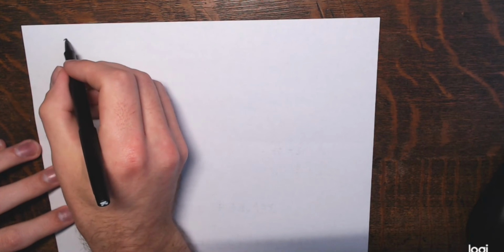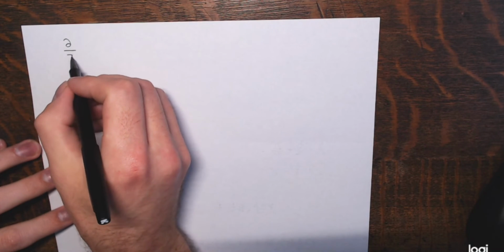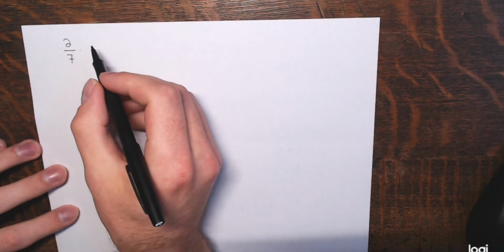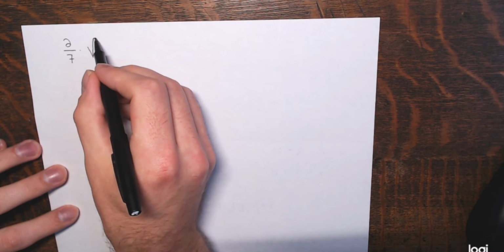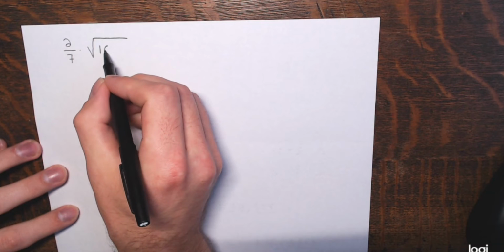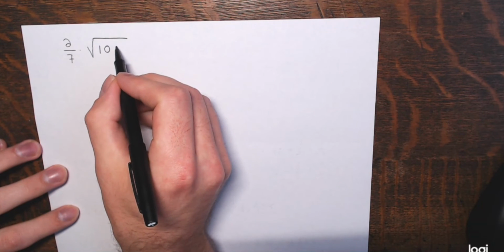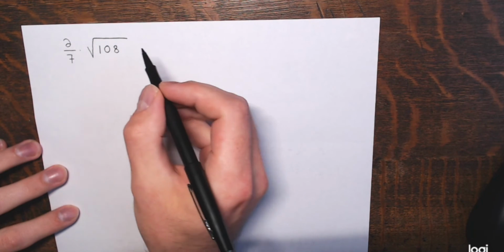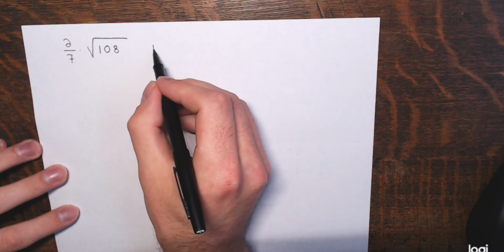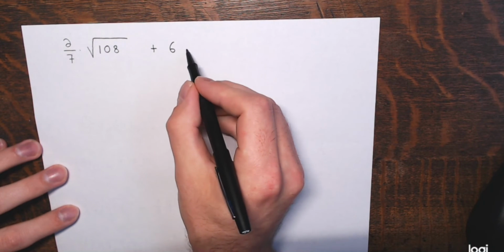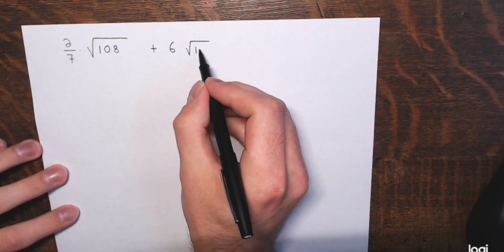So we start off with 2/7 times the square root of 108 plus 6 times the square root of 12.